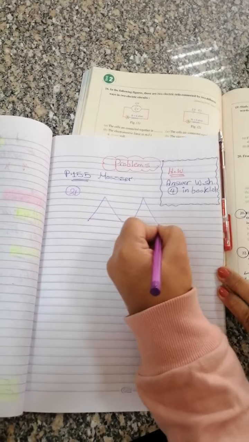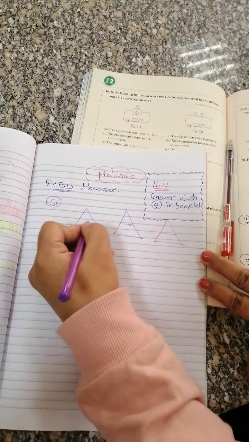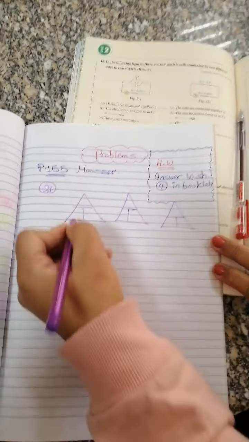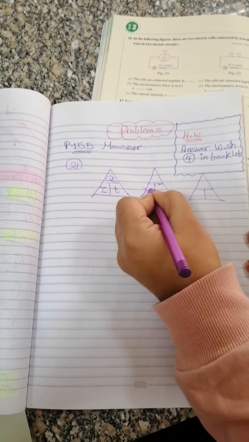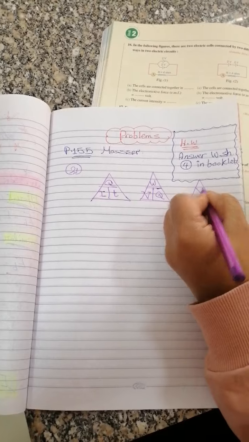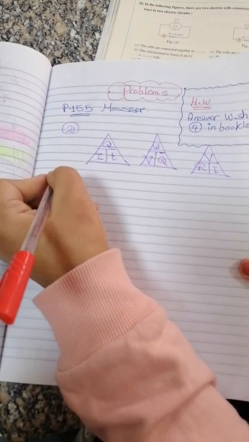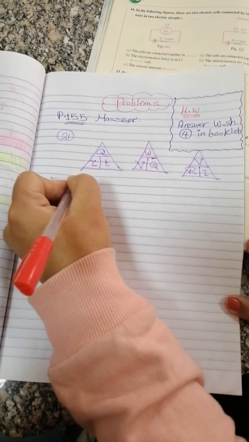Okay, we need to remember the relations that we took in the last session. I equals Q divided by T, V equals W divided by Q, R equals V divided by I. So the first needed item, the ammeter: I equals what?